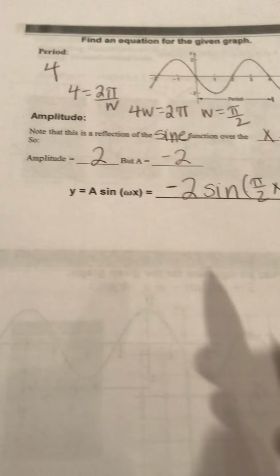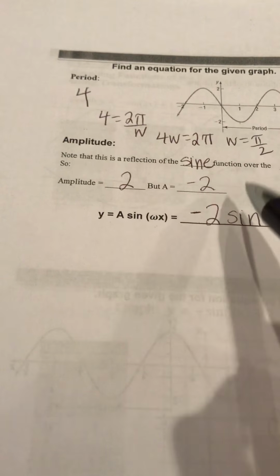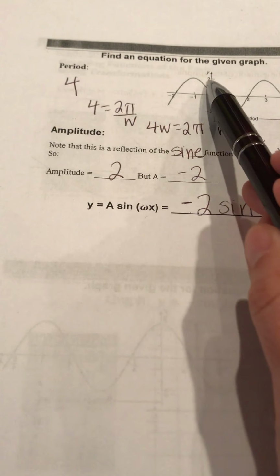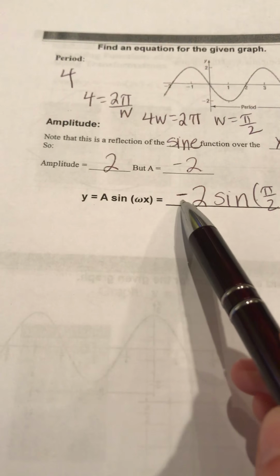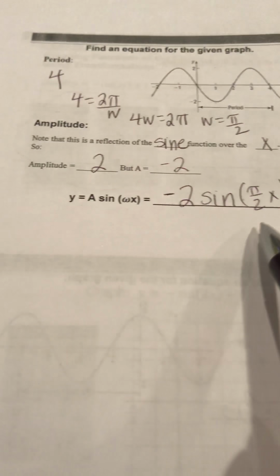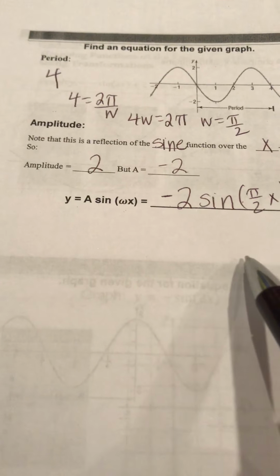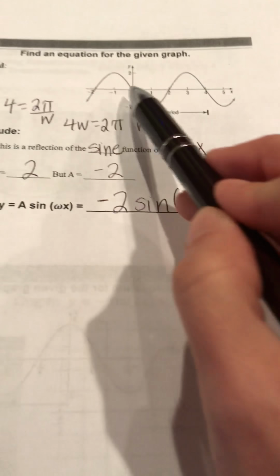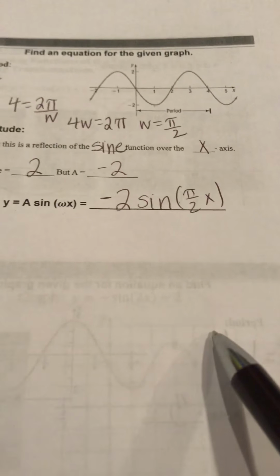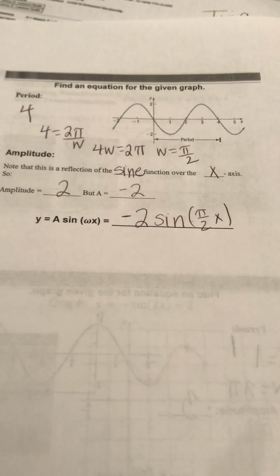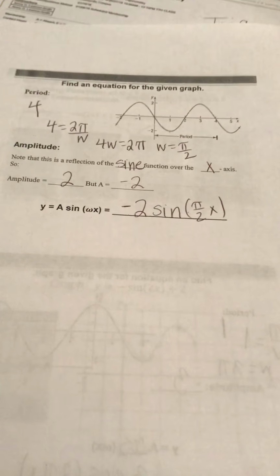I'm going to do a final last check. Is the amplitude 2? Yes, it is. Is it flipped? It is flipped. And the period should be 2 pi divided by pi over 2. And that actually does come out to be 4, which is what we're seeing in the graph. So that's our final equation. That is the end of the 6.4 notes.